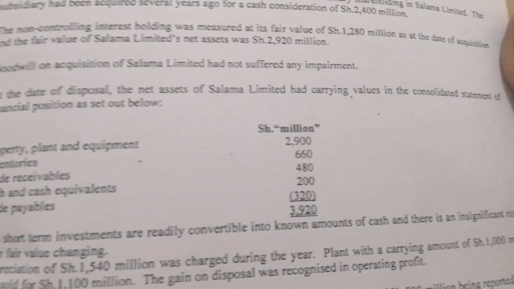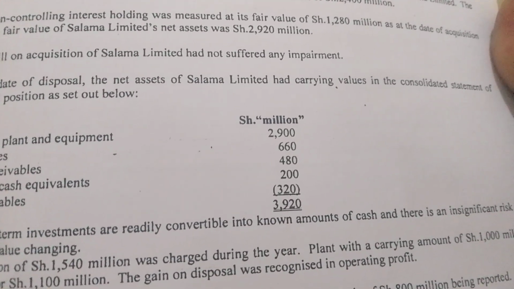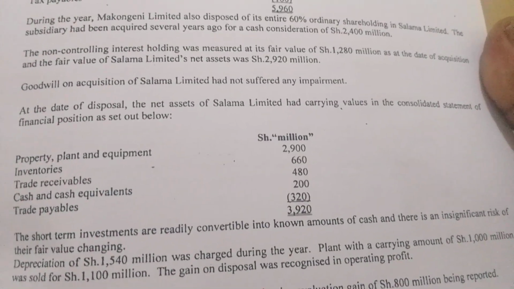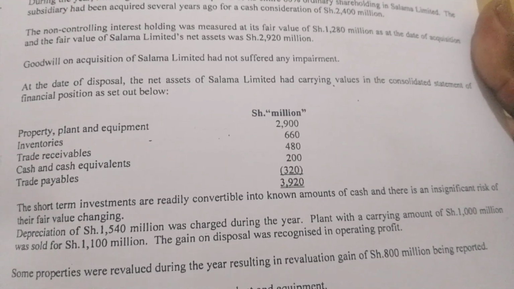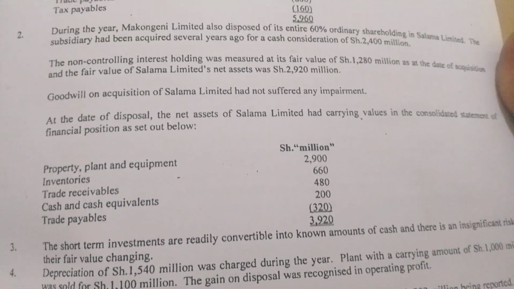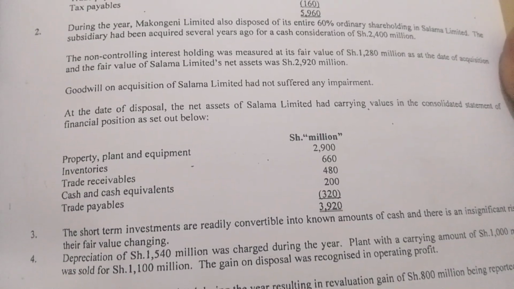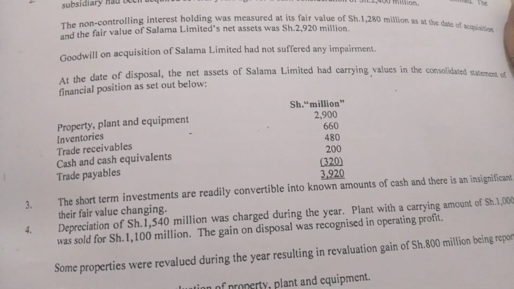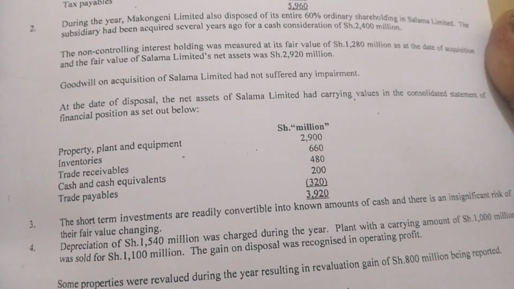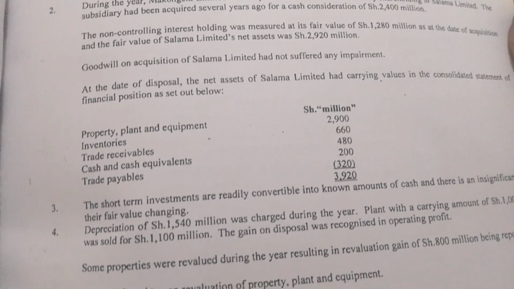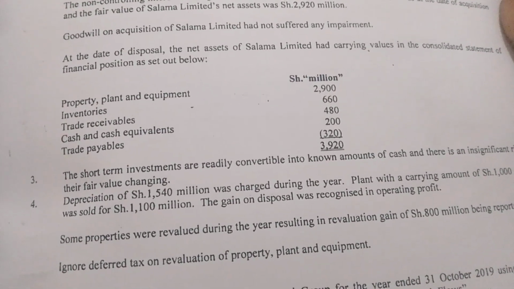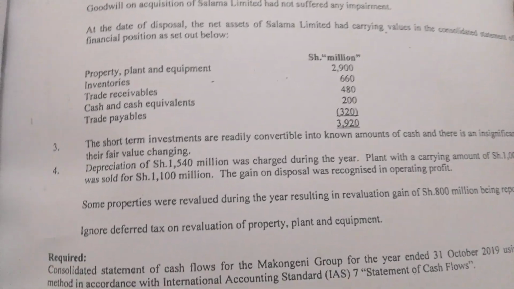The non-controlling interest holding was measured at its fair value of shillings 1280 as at the date of acquisition, and the fair value of Salama Limited's net assets was shillings 20 million. Goodwill on acquisition of Salama Limited had not suffered any impairment. At the date of our disposal, the net assets of Salama Limited and carrying values in the consolidated statement of financial position are set out below.